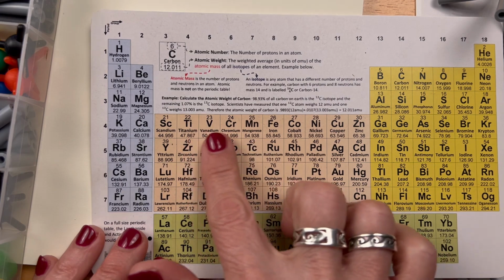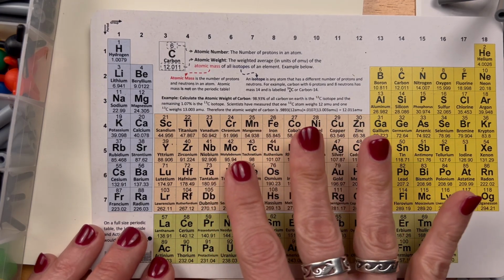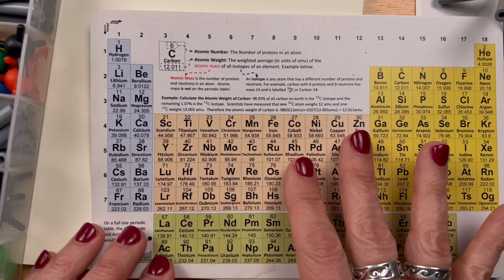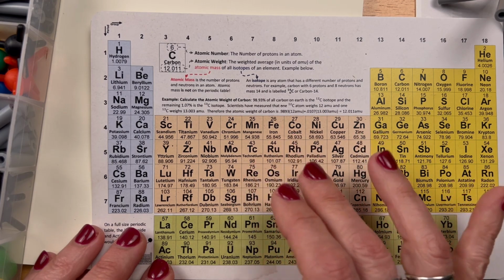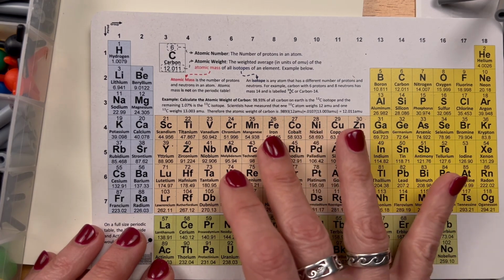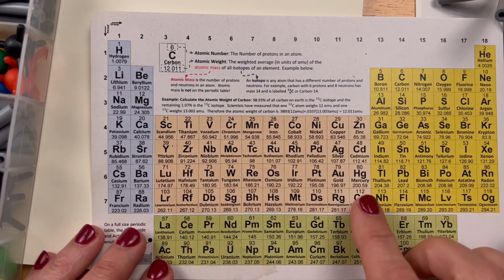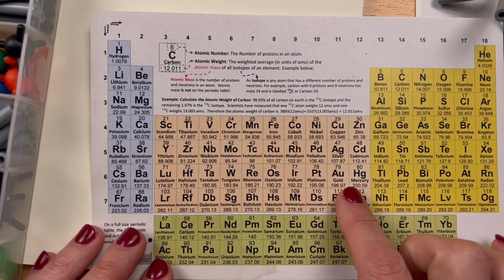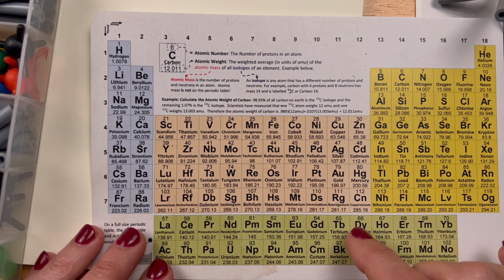Okay, so we are focusing on some of these elements. You'll recognize the names, such as chromium or cobalt, nickel, iron. Many of those are common, as well as these larger ones down here: platinum, gold, mercury.